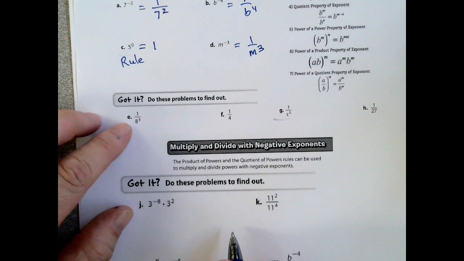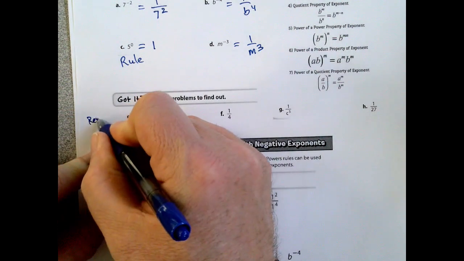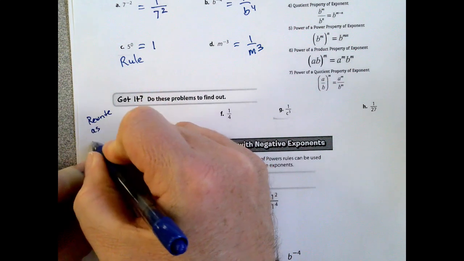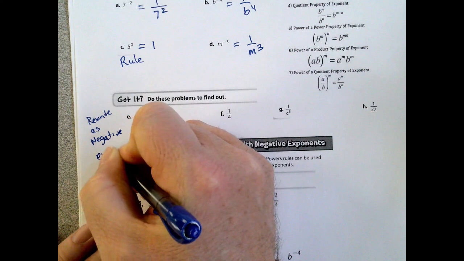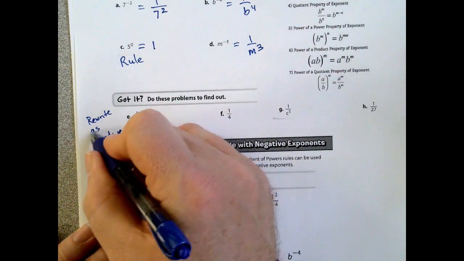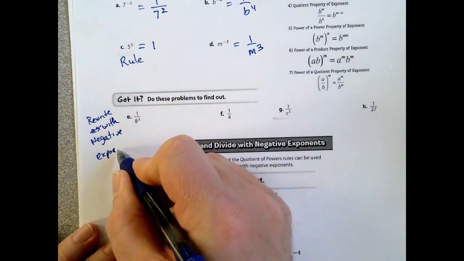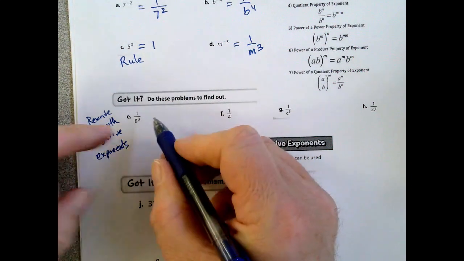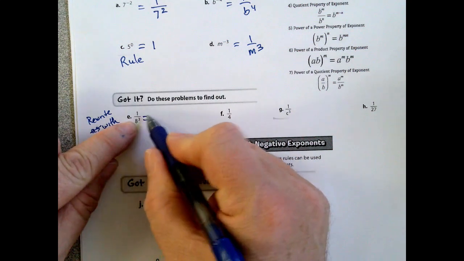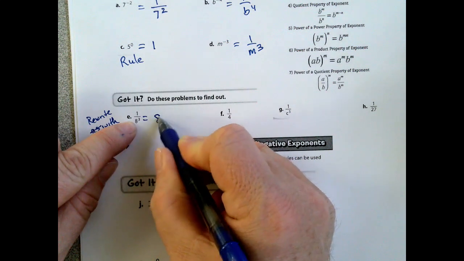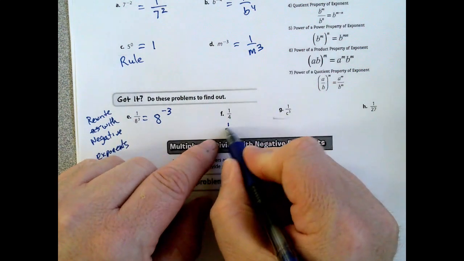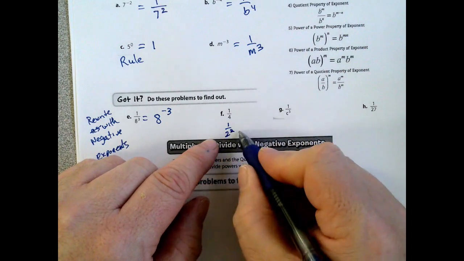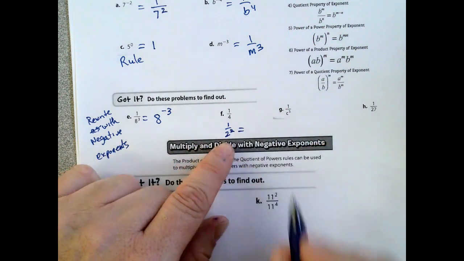We could rewrite these with negative exponents. So how do we do that? It's in the denominator. Let's push it into the numerator and switch the sign. Let's rewrite this as 1 over 2 squared. Now I can rewrite it under the rule.